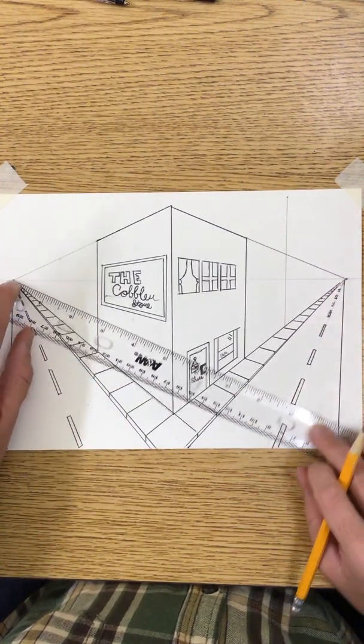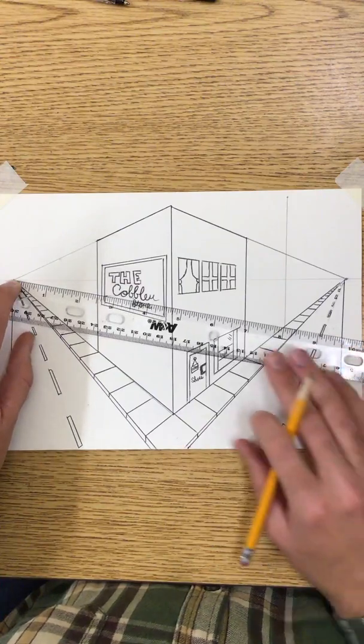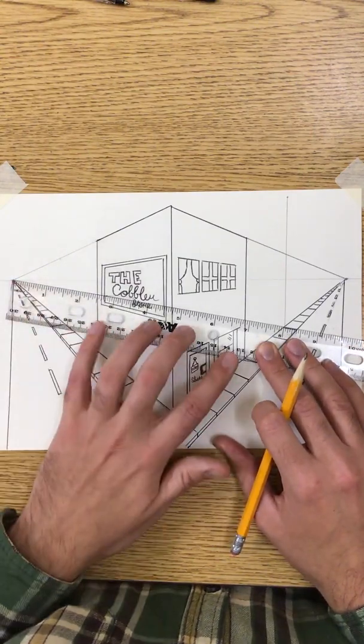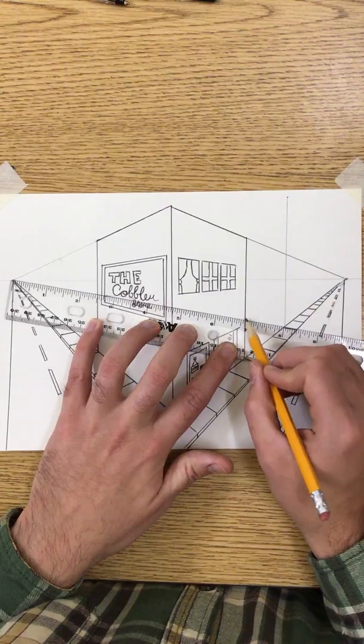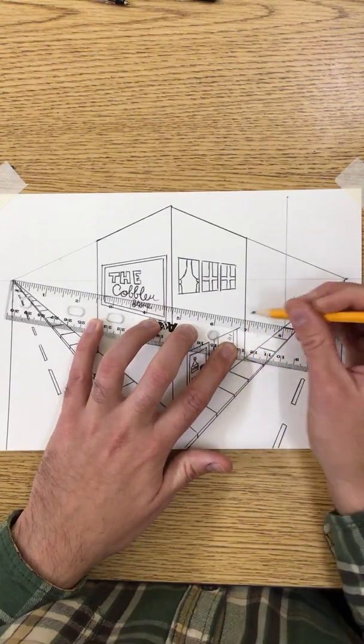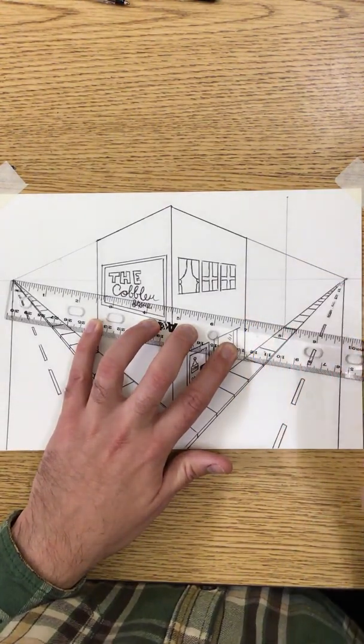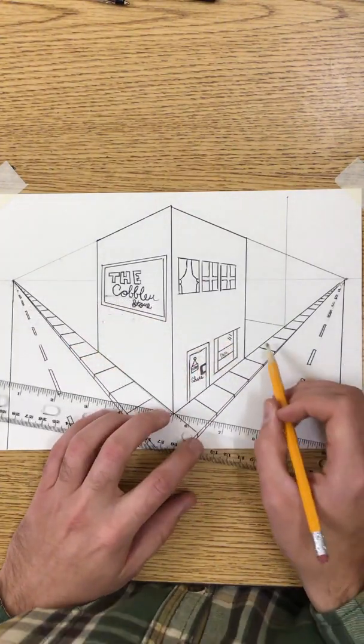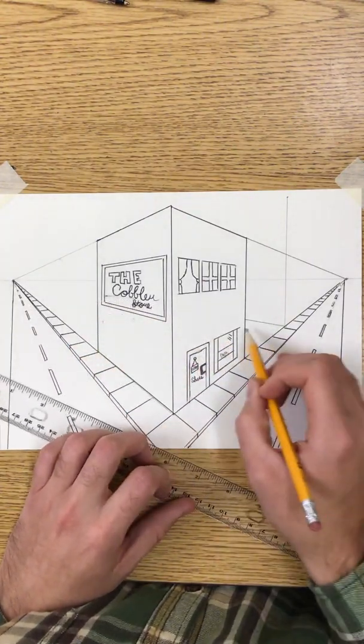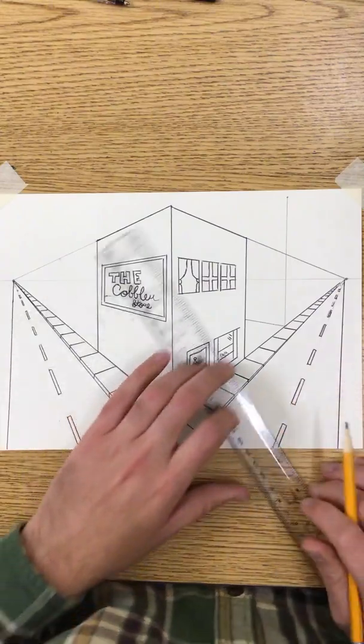I'm going to line up over here and line up the bottom of my building, okay? And from the edge of this building to the edge of that building is where we're going to draw. Boom, just like that. This is going to be the area where people can either drive or walk.